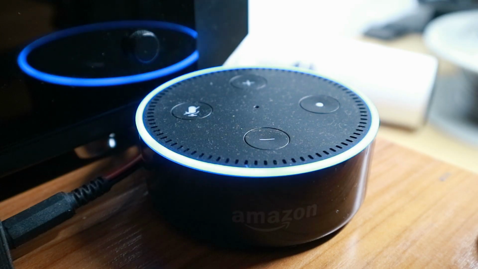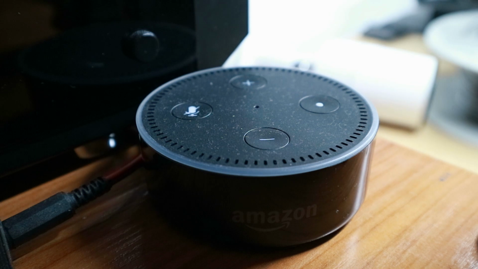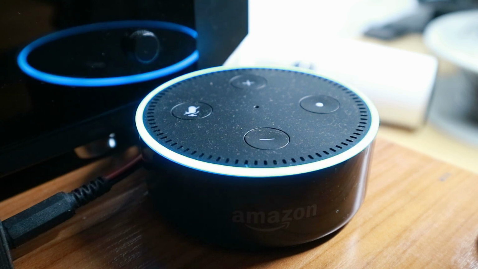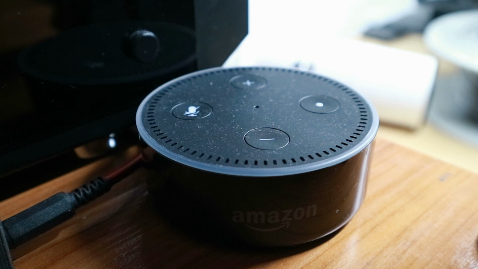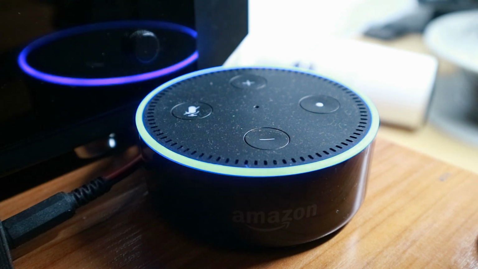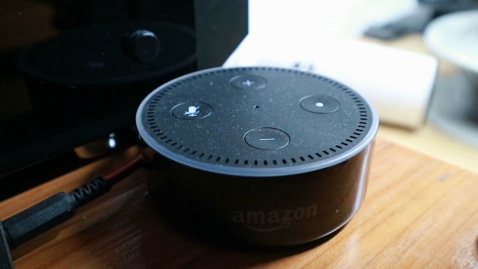First of all, let me start with a little demonstration. So for example, this plays when my 3D printer is finished with the job. 3D print finished. And then this one plays when the 3D printer gets online. 3D printer operational. And finally, this is triggered by a PIR sensor when you enter my man cave.